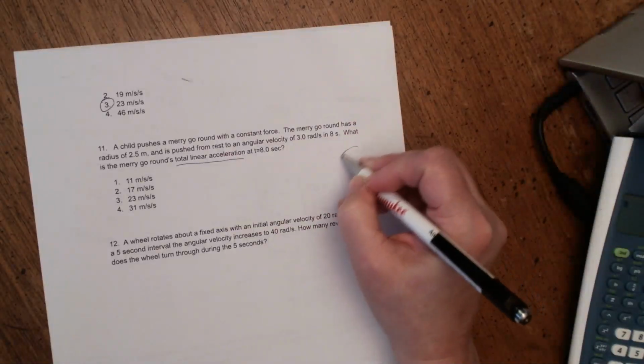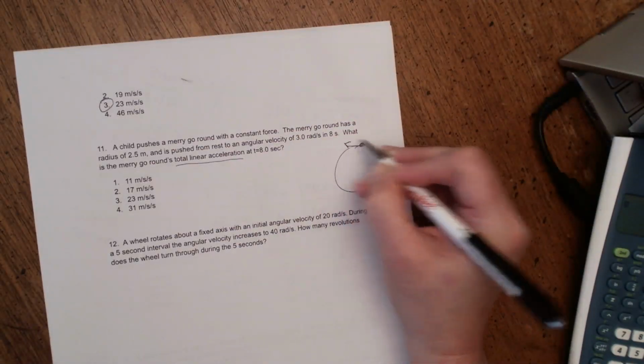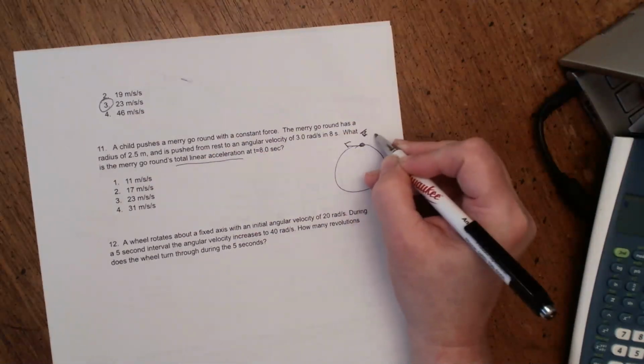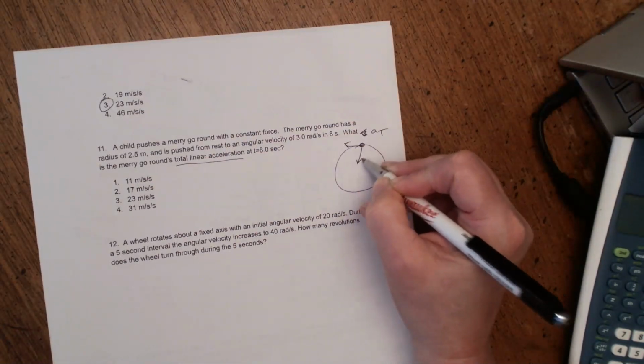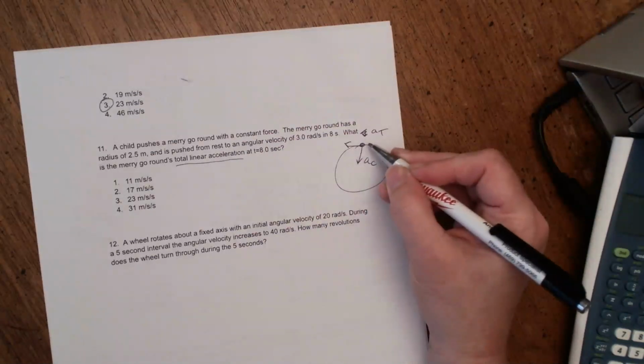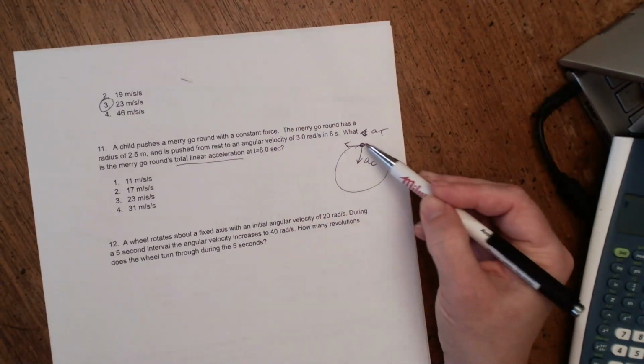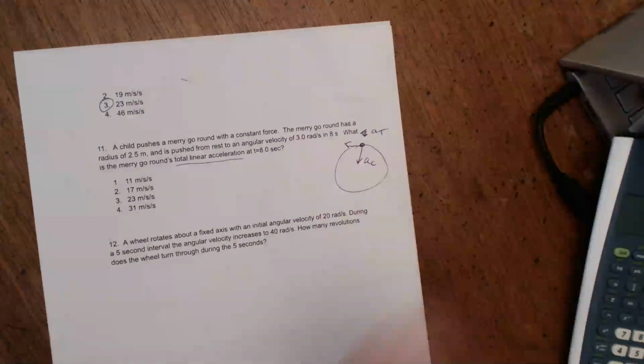So in the case of an object that is moving in a circle and it is speeding up or slowing down, it's got angular acceleration. It's also got a tangential acceleration, and it's got a centripetal.